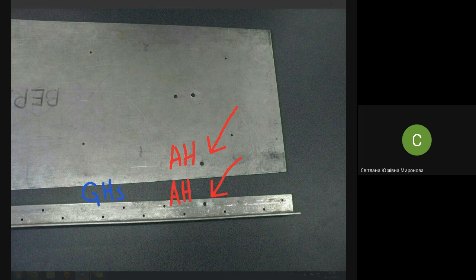Pay attention, in a web there is no hole for riveting yet. Why? Because we are going to drill them together next. We are going to use these guiding holes, pilot holes, as a conductor for drilling during the assembly process. It's quite a typical decision. It's used everywhere, including leading companies like Airbus, Boeing, Bombardier, and so on. It's not because of primitive technology, it's because it's easy, cheaper, and everyone does it.